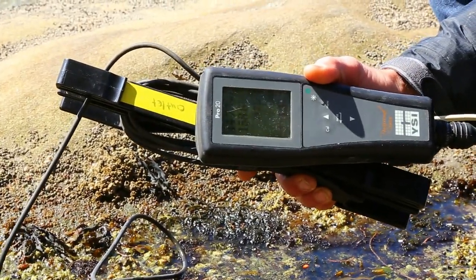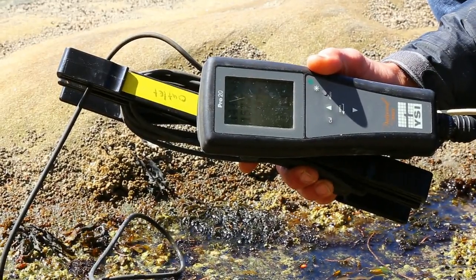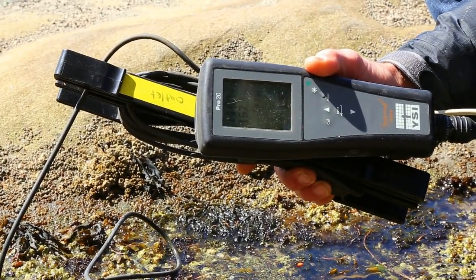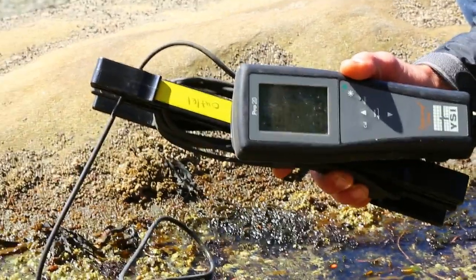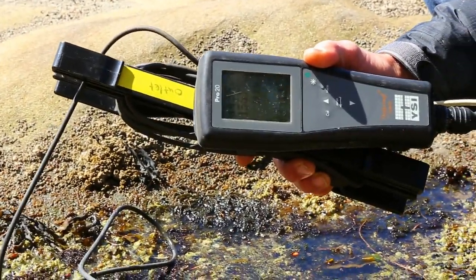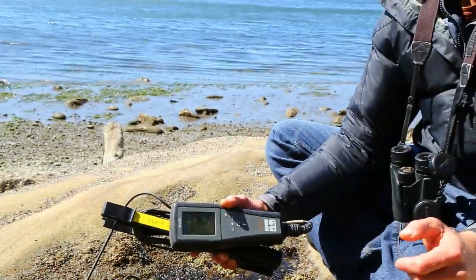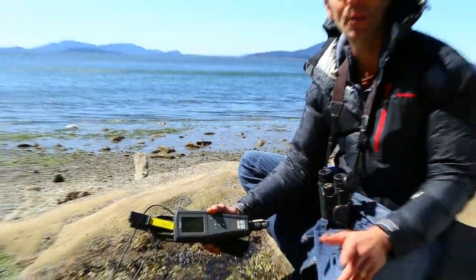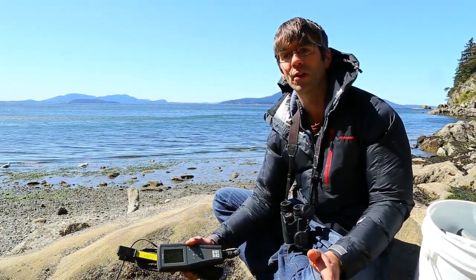There's a relationship between temperature and the amount of oxygen that water can hold in solution. Warmer waters hold less oxygen, and colder waters hold more oxygen. That's why stream restorationists plant trees along riparian areas, because the trees shade the water and keep the water cold.